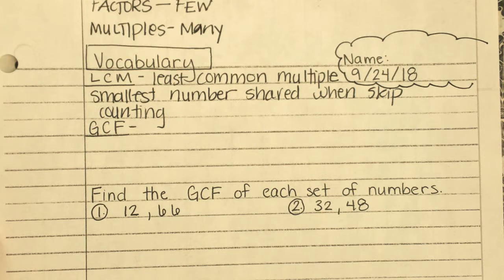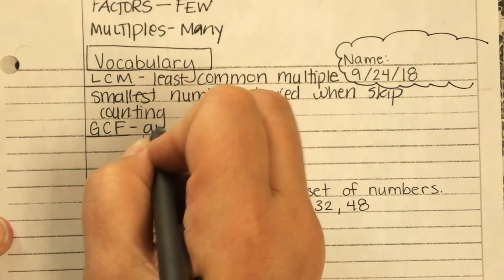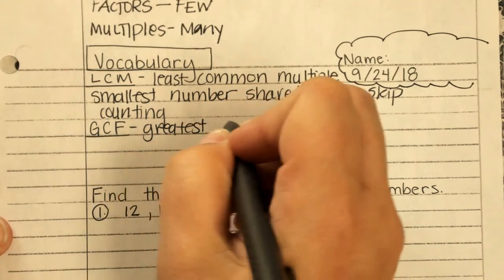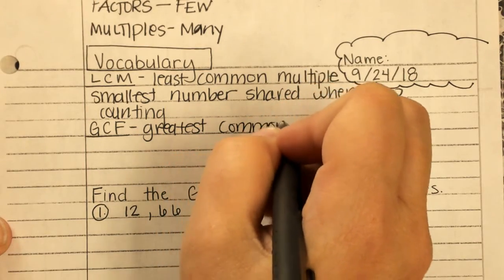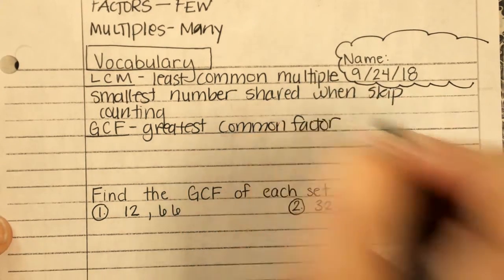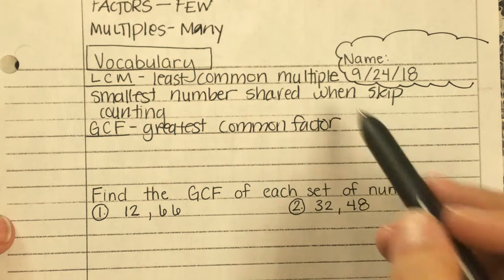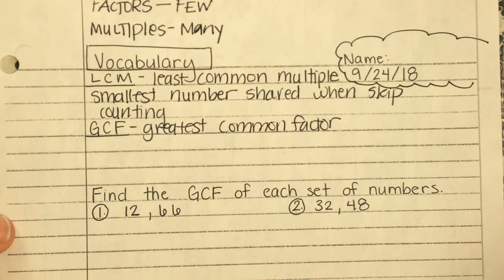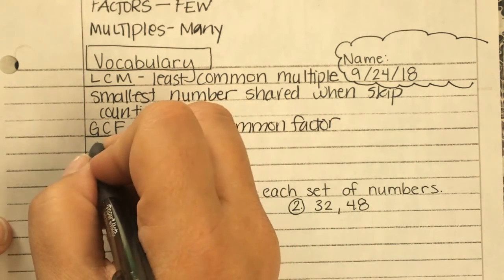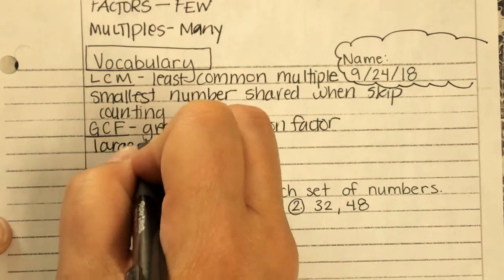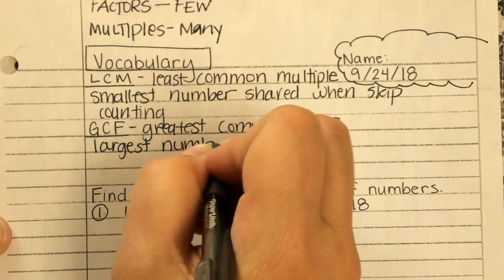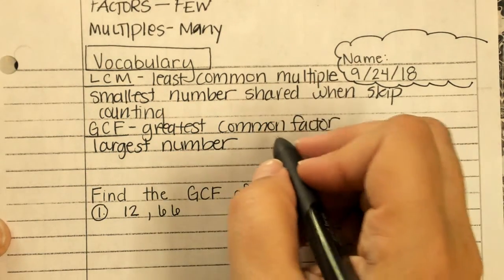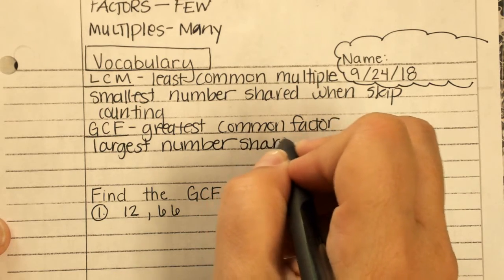Alright, so the opposite of that, least common multiple, would be what? Greatest common factor. You got it. So GCF stands for the greatest common factor. So if LCM was the smallest number, greatest common factor is going to be the biggest. Okay, so greatest common factor is the largest number shared. Again, that word common means they share it.